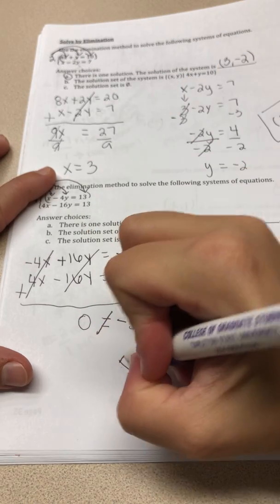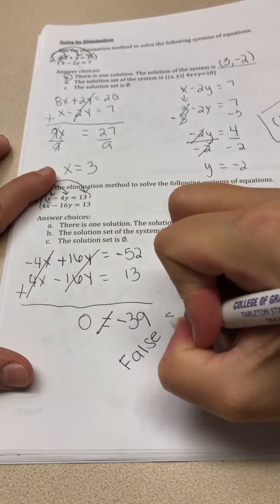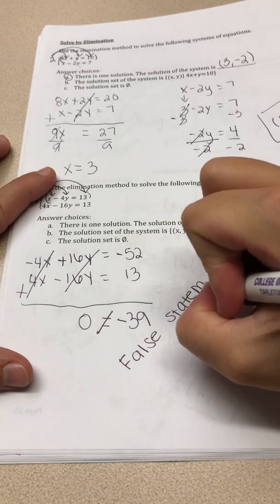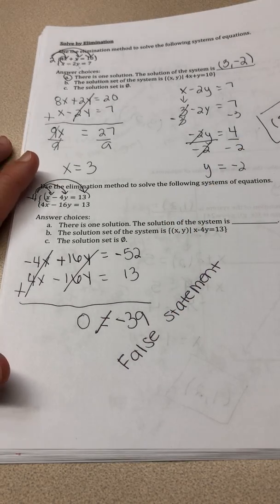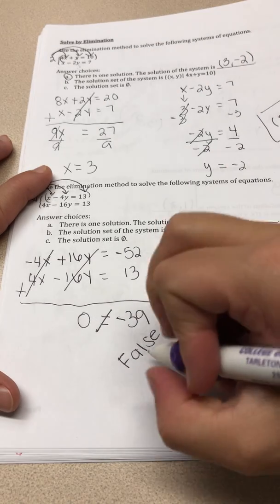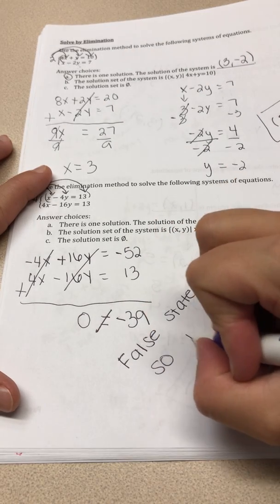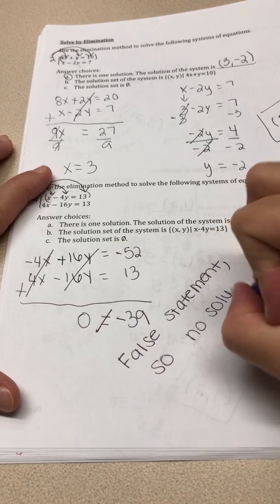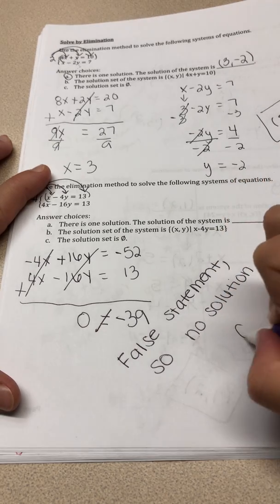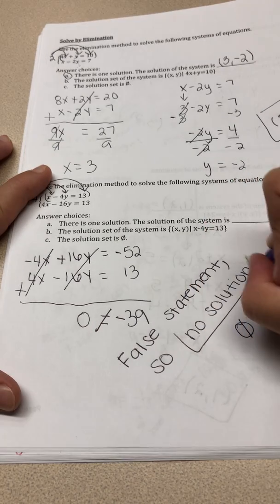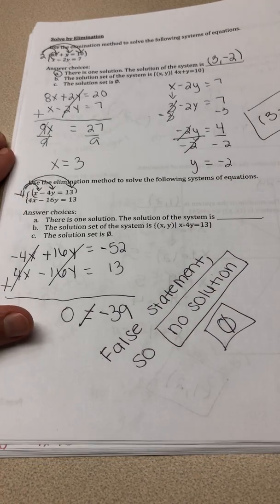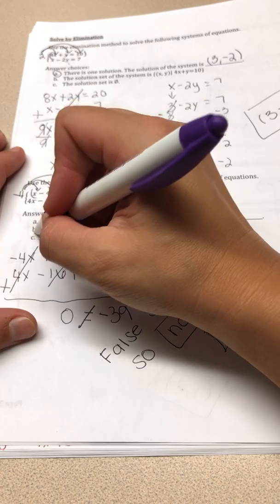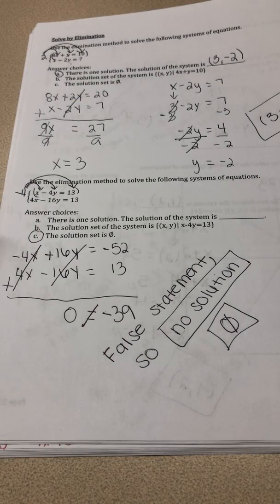This is a false statement. 0 does not equal negative 39. It got rid of my x, it got rid of my y's. So because we're left with a false statement, we have no solution. Which my math lab, they use the empty set symbol. So we're going to say no solution, which is empty set, so letter C.